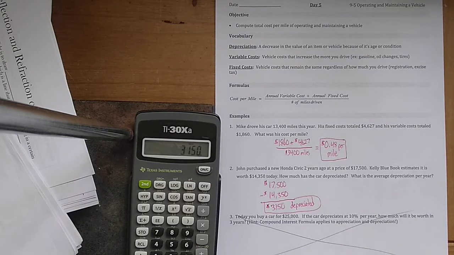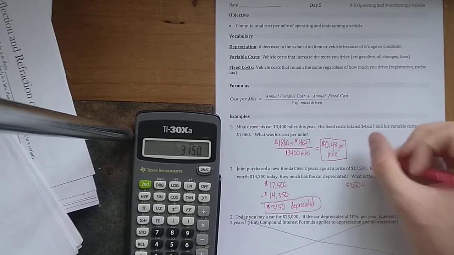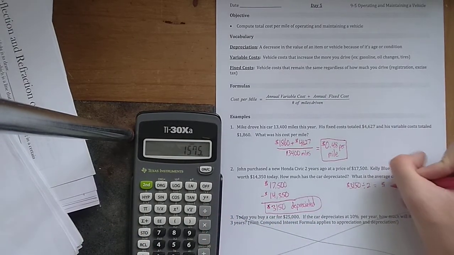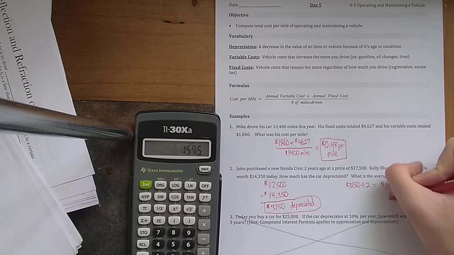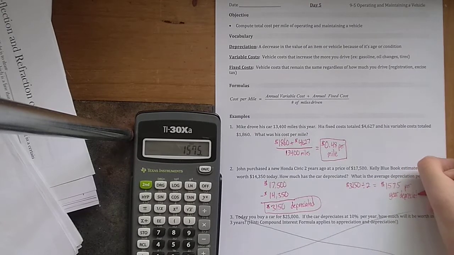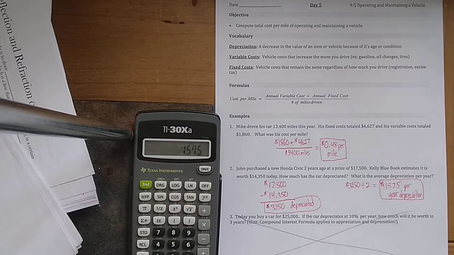Okay, that's how much it's going down. What's the average per year? Well, it did this in 2 years. If I want to find out on average about how much it depreciated in just 1 year, all I have to do is divide this by 2. And we get that the depreciation is approximately $1,575 per year depreciation. This last question I have crossed off because that would require a little bit more complex of a formula. We're just not going to look at it. We don't have time to look at that. But there you go. Okay.